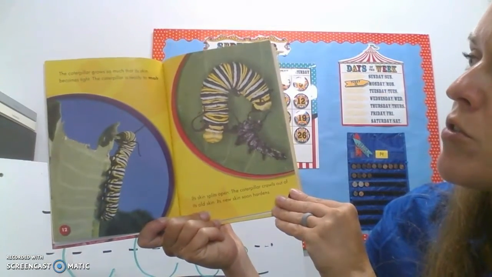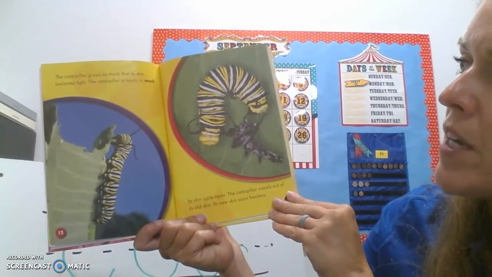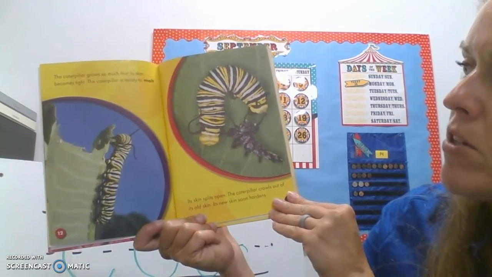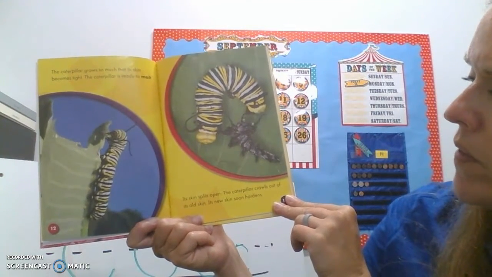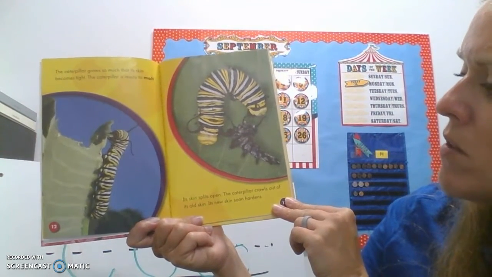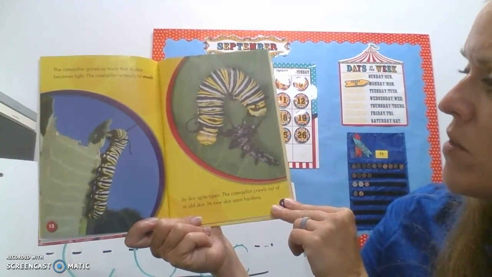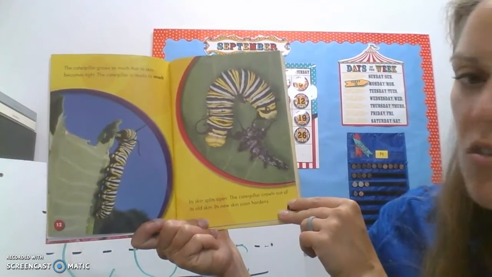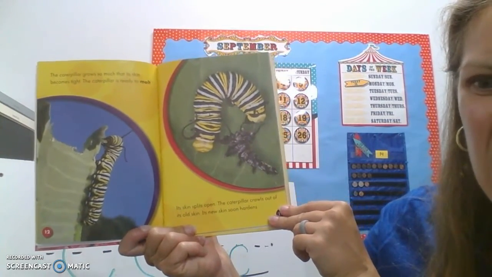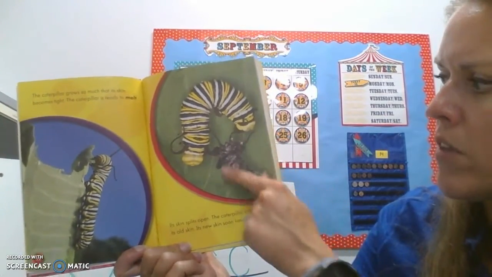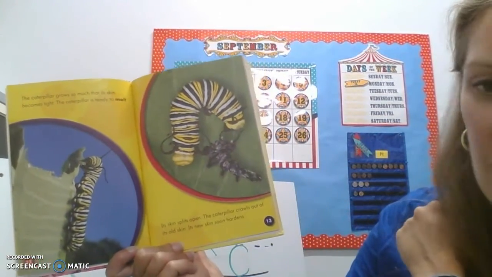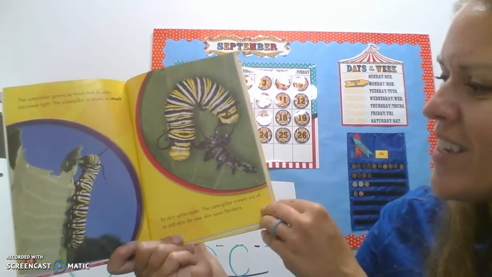The caterpillar grows so much that its skin becomes tight. The caterpillar is ready to molt. Its skin splits open. The caterpillar crawls out of its old skin. Its new skin soon hardens. So it gets so big so fast that its skin doesn't fit it anymore. So it's like its clothes. It gets rid of that clothes and gets some new clothes. Kind of crazy, huh?